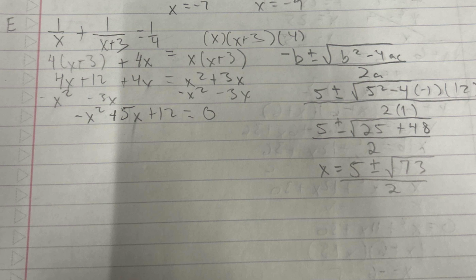You square the 5, and you multiply negative 4 by negative 1, then multiply that by 12, and you get 25 plus 48 inside the square root, 5 plus minus on the outside, and over 2. Your final answer is x equals 5 plus minus the square root of 73 over 2.